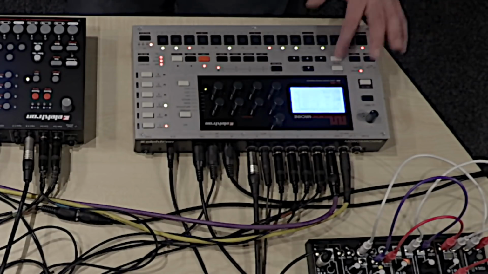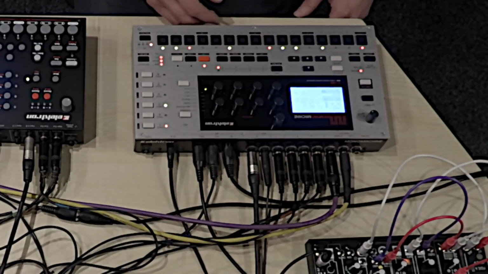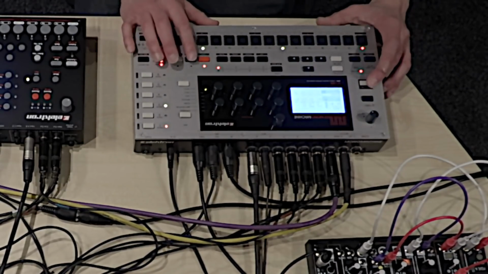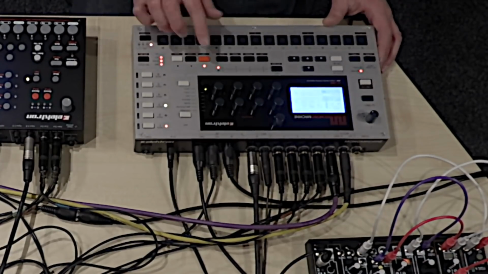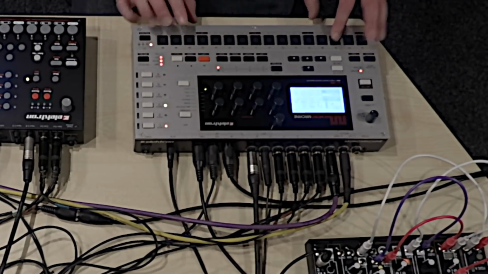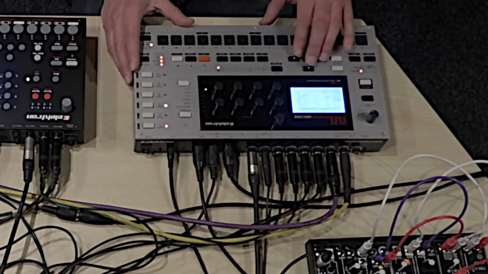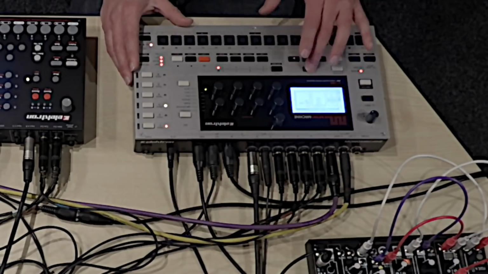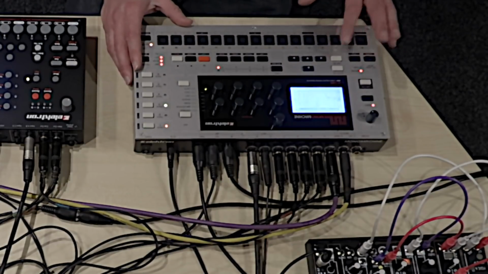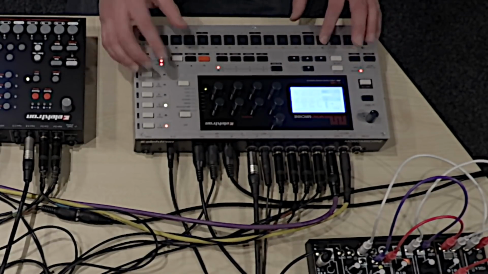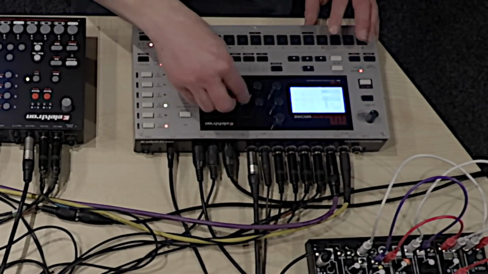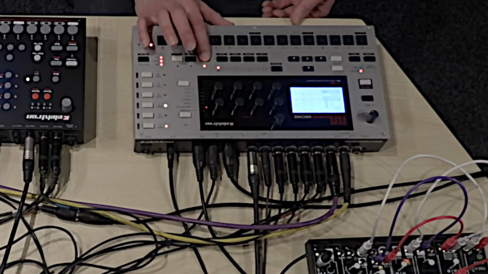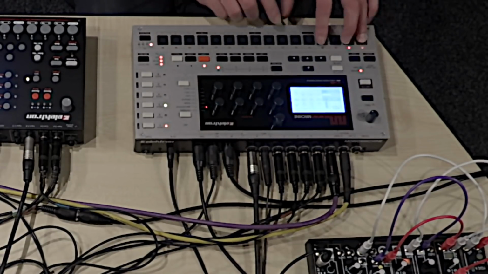If you start from scratch, if I just clear this one down, I'm going to choose a new FM engine for this. All right, so I'll just show you how quickly you can get something going. I'm not really going to do it to a click or anything.